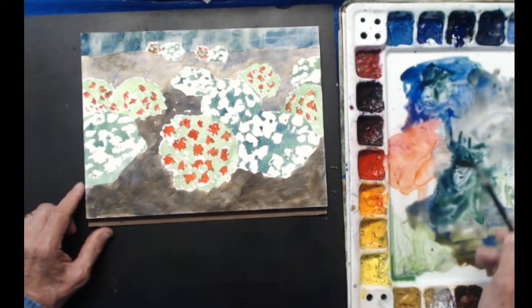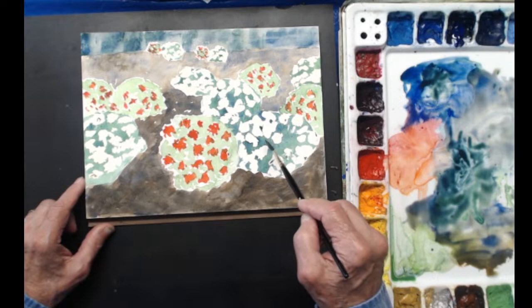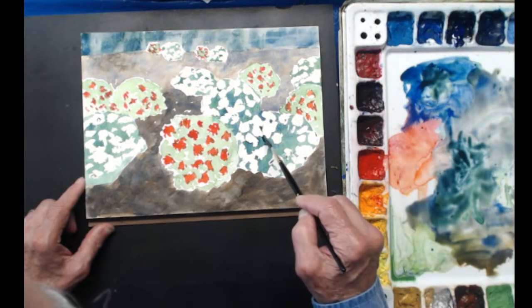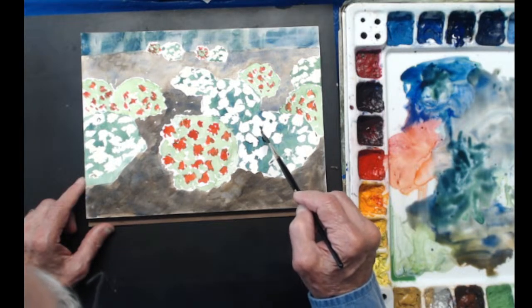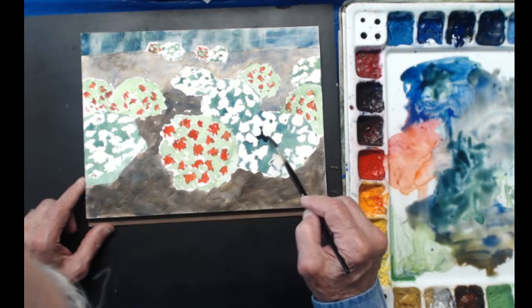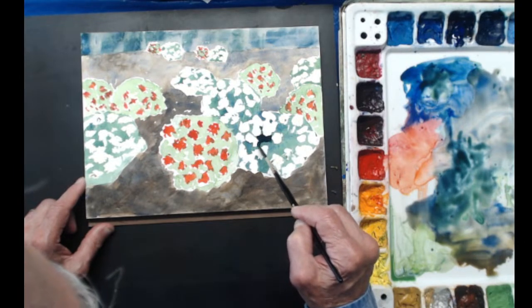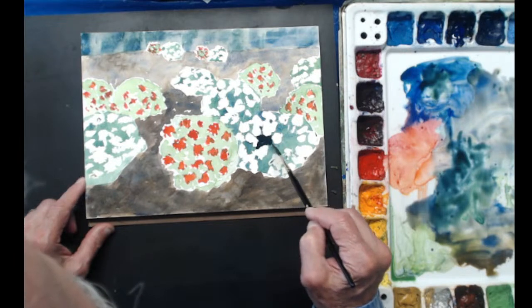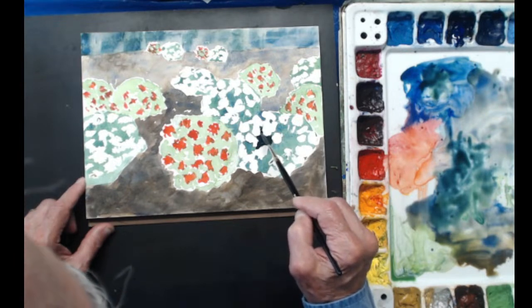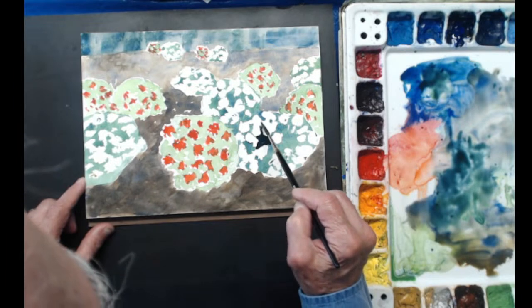Okay, then I'm going to go in now, and I'm going to put in some really dark shadows in here. And I can also do a little bit of editing of some of the flower shapes, just a little bit. But primarily, what I'm doing is adding more darks in here.